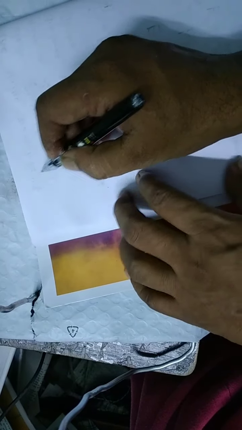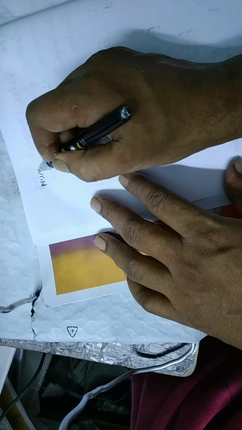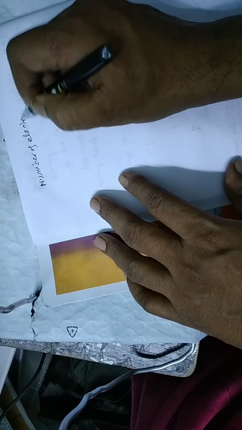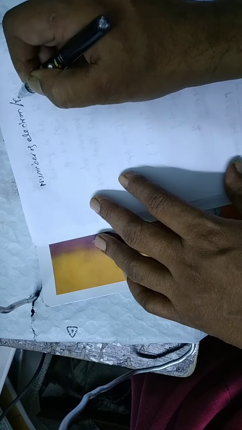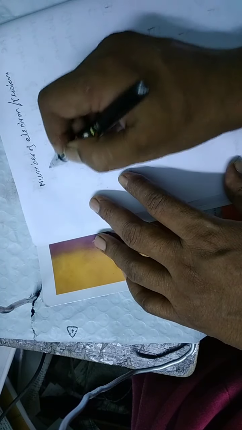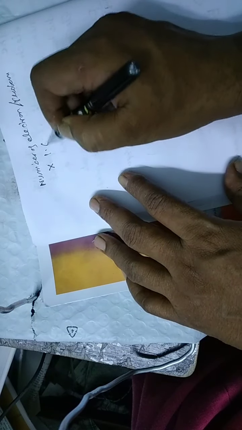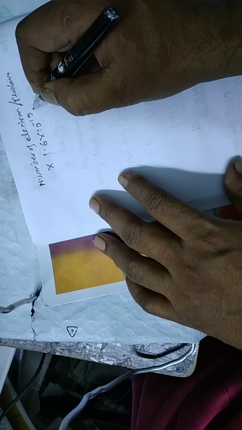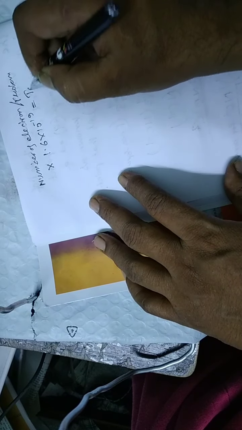So we know that number of electrons or protons into 1.6 into 10 to the power minus 19 equal to total charge.